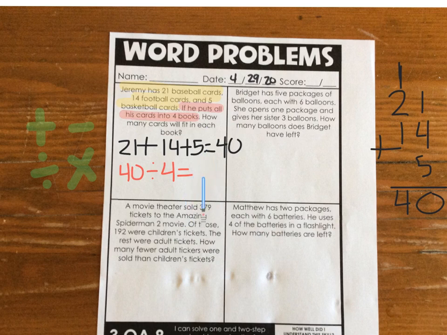So we've got what times 4 will give us 40. One more time. What times 4 will give you 40. So if you said 10, you are correct. Very good. So 10 what? 10 cards. Perfect. Okay, good. So the first one's done for you guys.